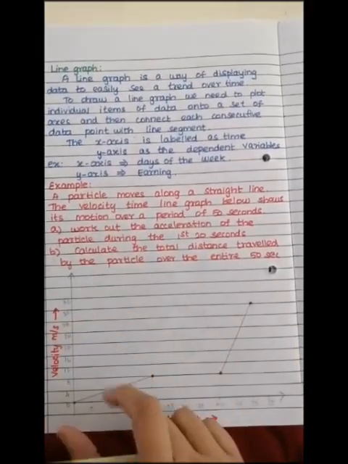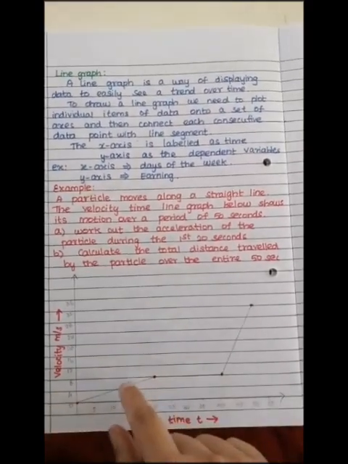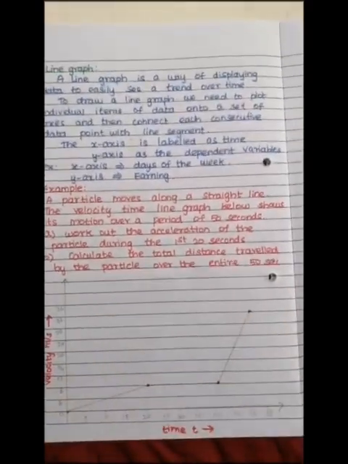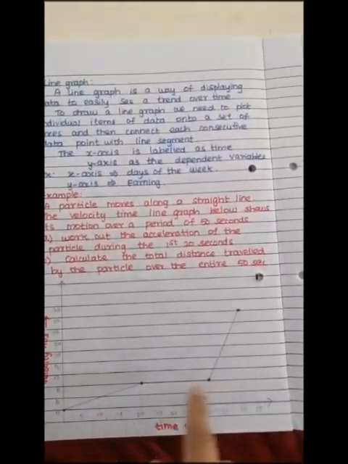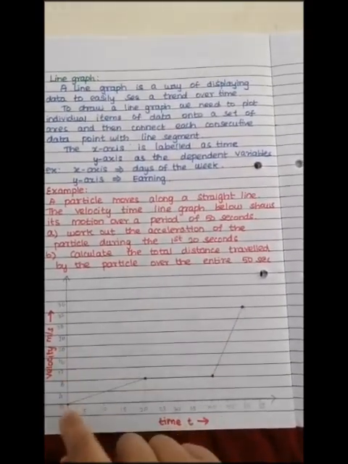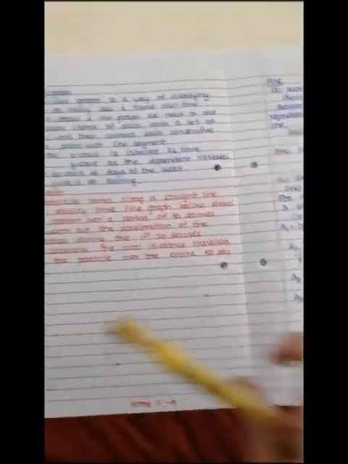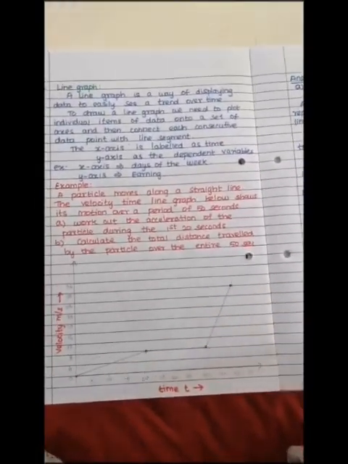We can easily recognize how the particle traveled by the small changes, that is, velocity changes. For the detailed video, see my previous video.